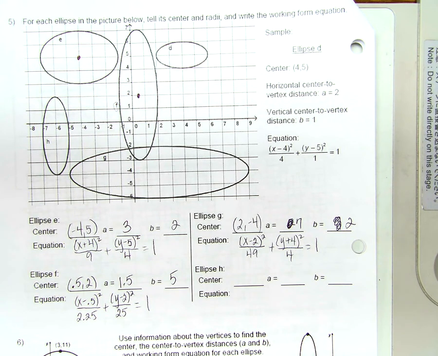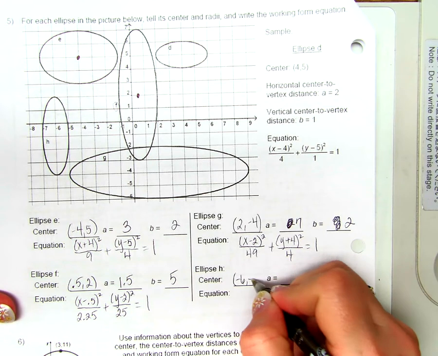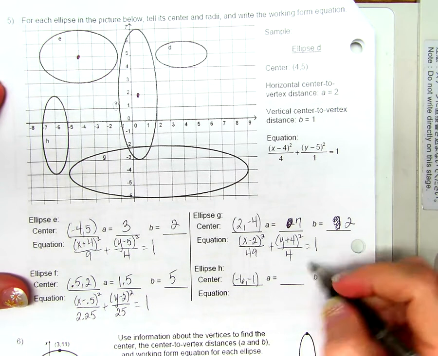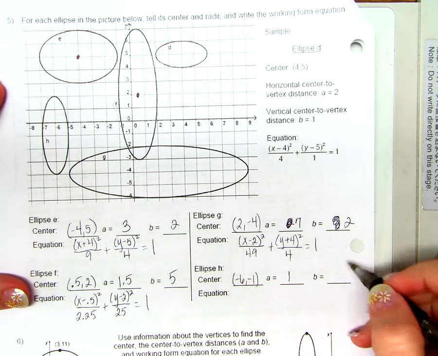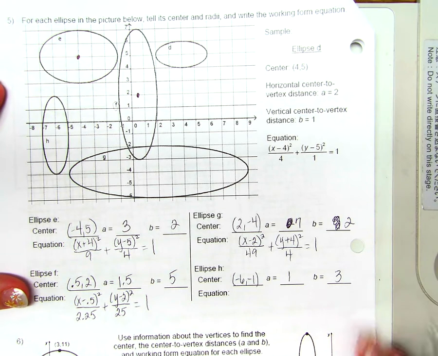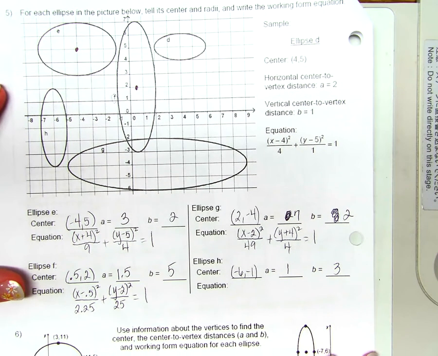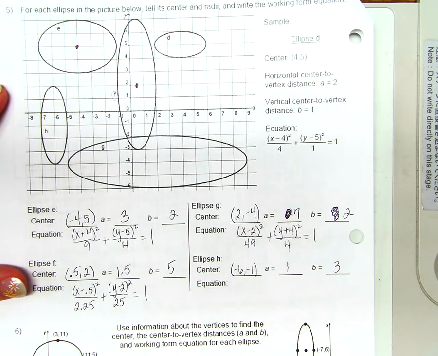H, negative 6, negative 1. What is A? 1. What's B? 3. How do you know? You counted, right? Good.